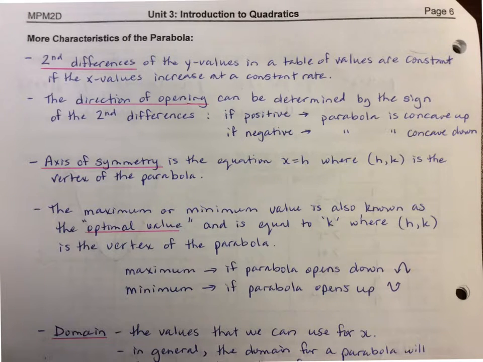To summarize some of your key findings from the investigation, we found that the second differences of the y values in the table of values are constant if the x values increase at a constant rate, and that's true for our quadratics. We also know that we can decide the direction of opening based on the sign of those second differences.